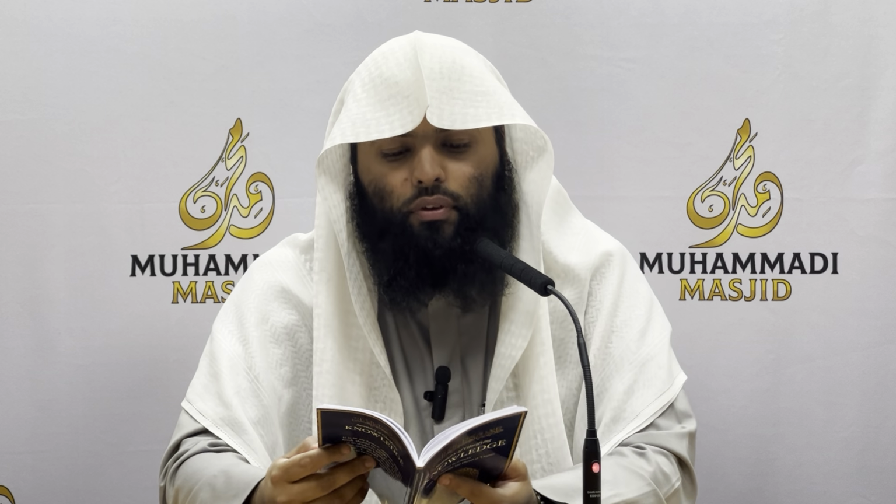Number 14, honoring the scholars and respecting them. Honoring the scholars and respecting them. And here we established, if you go back to the rights of a student of knowledge, one of them was the rights of the teacher, right? So we established within here that the scholars, they are the inheritors of the prophets. And they have been given rights.